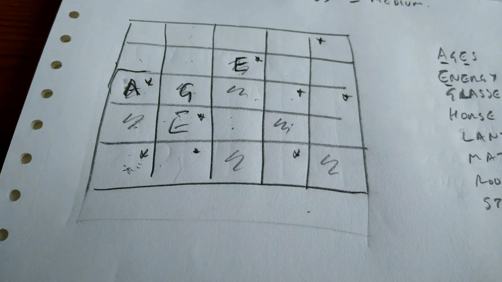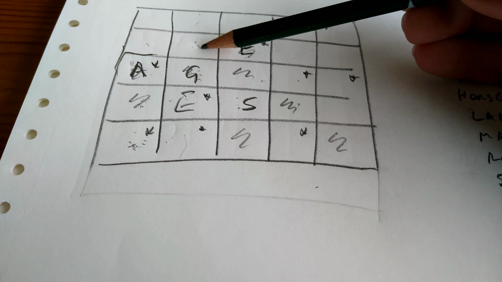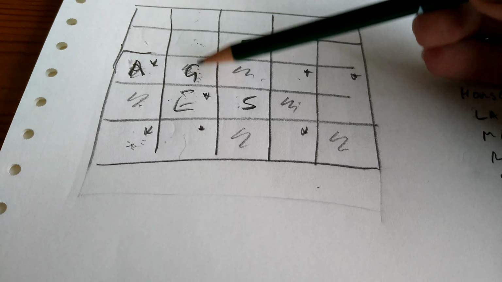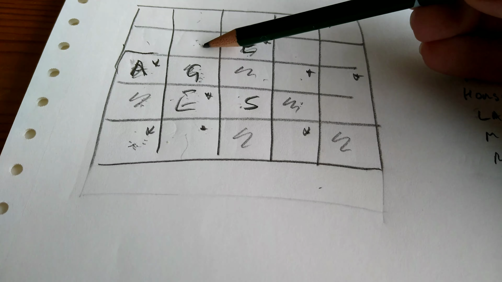Then glasses. If glasses goes up, we've got nowhere we can have an A because it goes GL and then that vowel's been used for energy. So it must go right. Okay. Then we've got an L in now, so we know that must be the start of lantern.